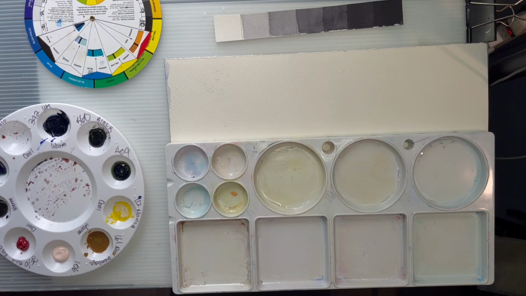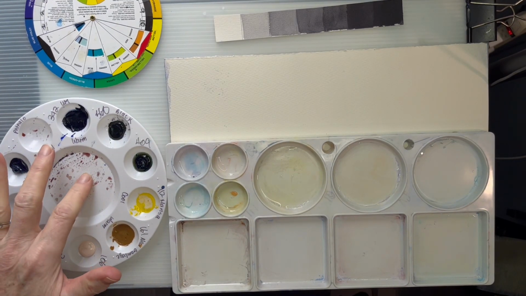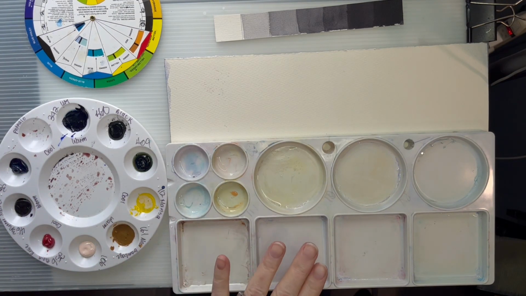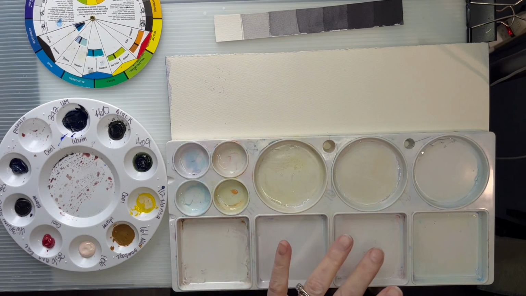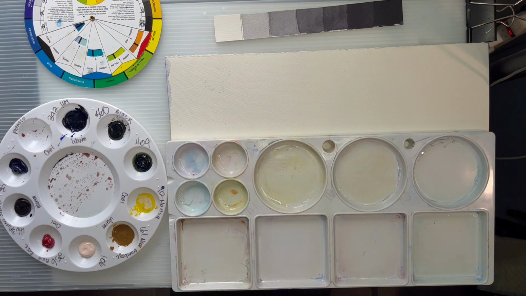The other thing I see a lot is little tiny puddles. If you have a palette like this, it's almost impossible to mix a good puddle of paint. I like this one. I don't even know where I got it. I think I bought it at a dollar store, because each of these wells is nice and big, and it helps you understand what size your puddle should be when you're mixing paint. The other thing I sometimes give my students is a little picture, I'll see if I can find it, that shows you the size of the puddle you should be making.